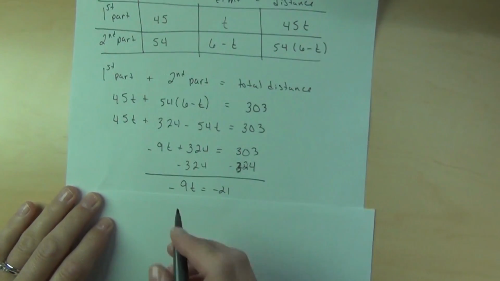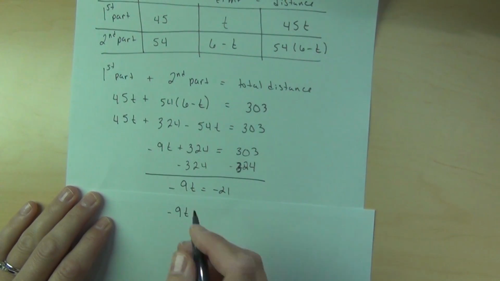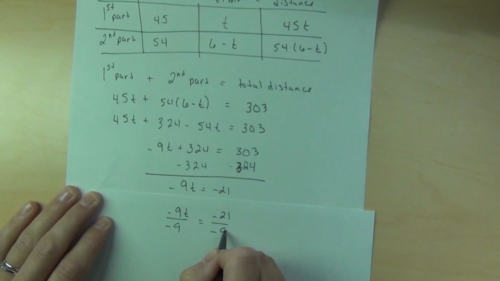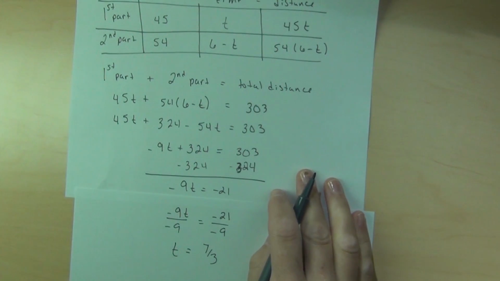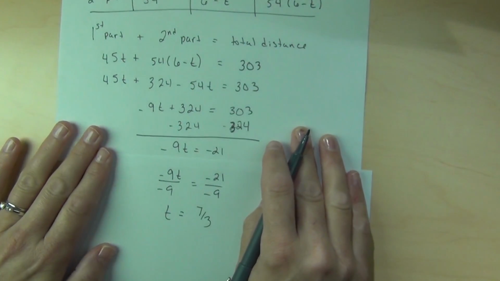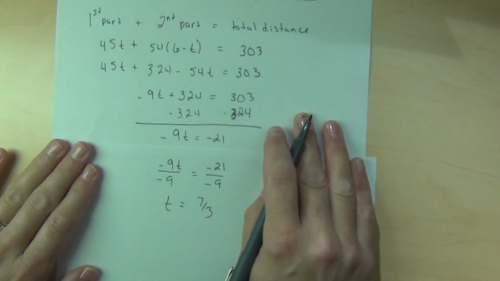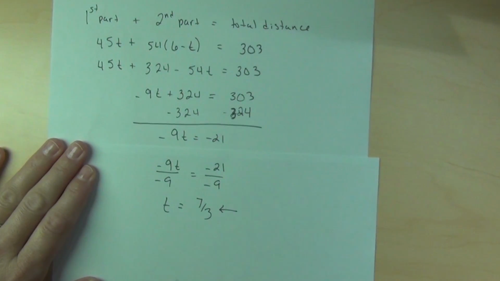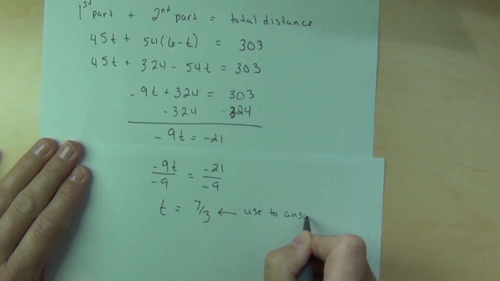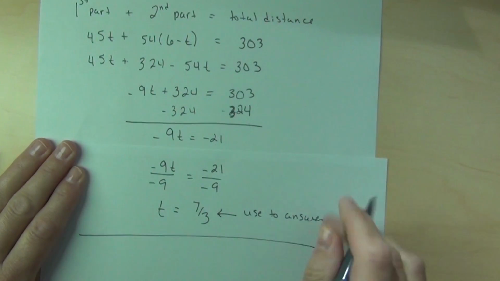Divide both sides by negative 9. We get T equals negative divided by negative is a positive. That's 7/3. Alright, but they didn't just say solve for T. We want to know the time for each part of the trip. So this is not the answer. This is what we use to answer the questions.